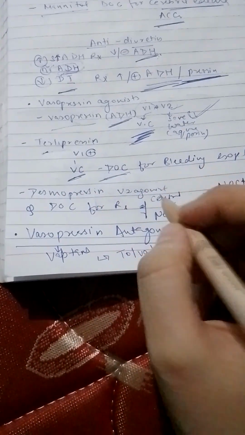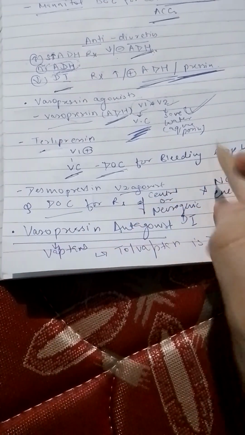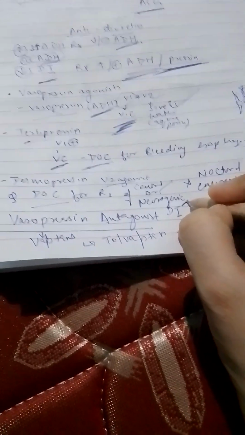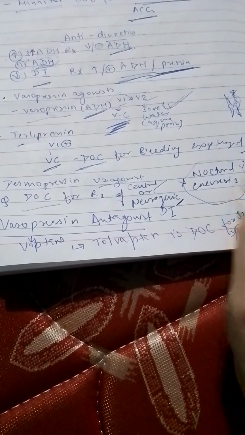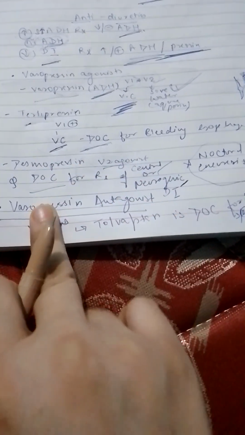Then another drug is desmopressin, which is a V2 agonist. It is the drug of choice for the treatment of central or neurogenic diabetes insipidus. Also it is used in children for nocturnal enuresis, meaning night urination, when the child is sleeping and urinating at night. In that condition we can also give desmopressin, a V2 agonist.